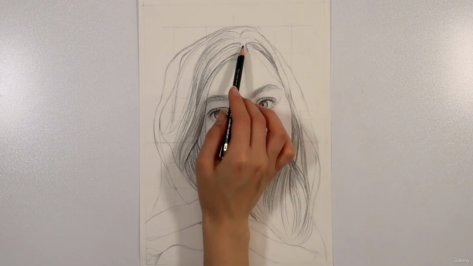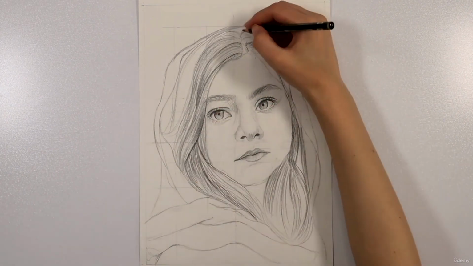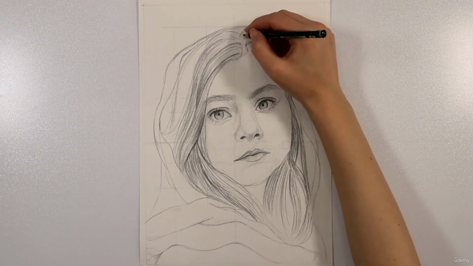I'm working on the hairline here, on the separation of the hair as well, just to differentiate it from the veil.